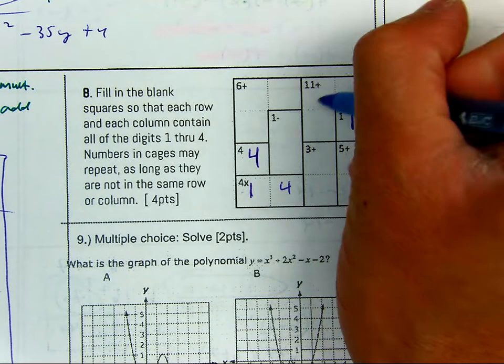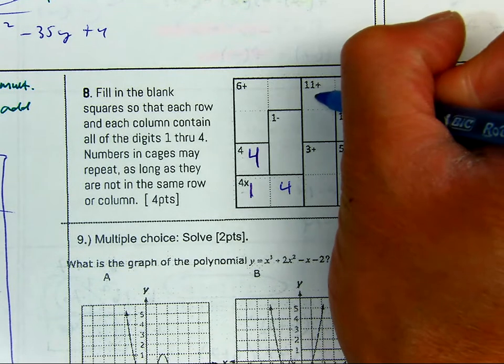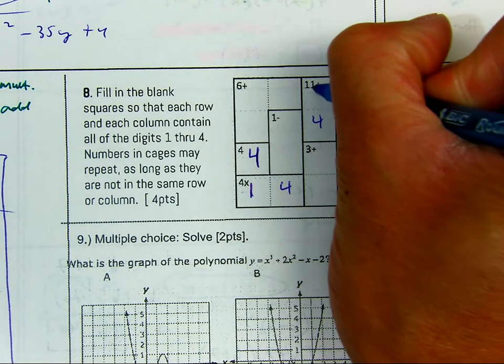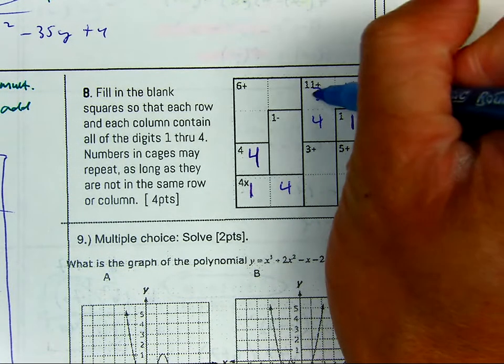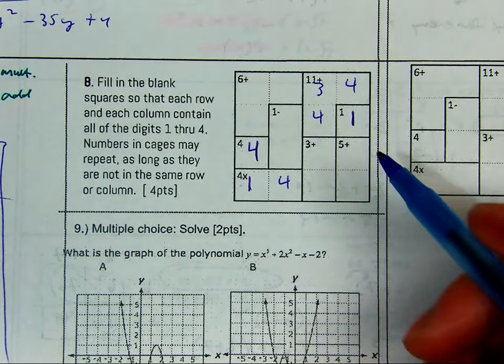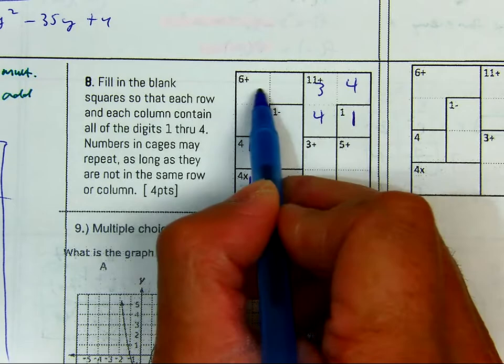I can't put 4 and 4 here because they're repeating in the column. Can't put 4 and 4 here because they'll be repeating in the row. So I would put the 4s in the corners. And that would give you 7 plus 4 is 11. Okay. Now if you look at what's happening here, I'm only missing the numbers 1 and 2 in this row.